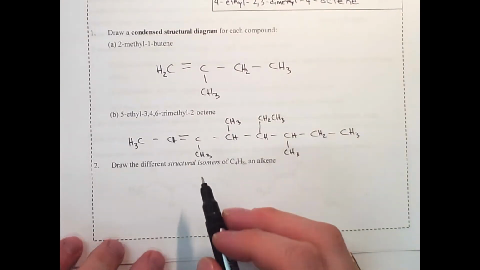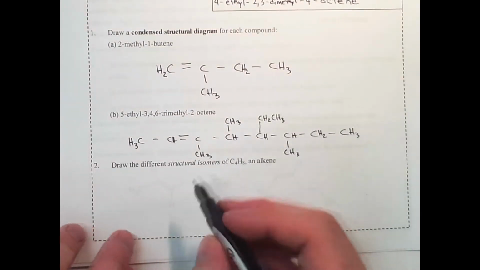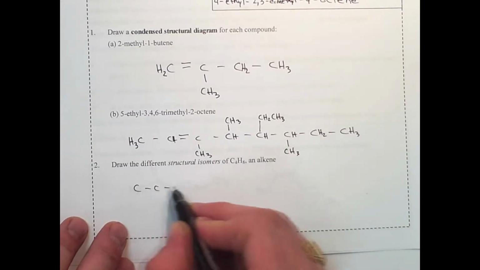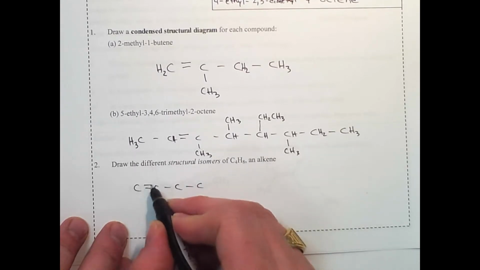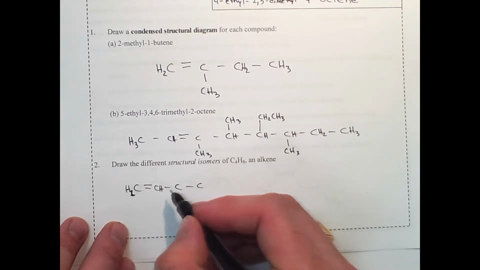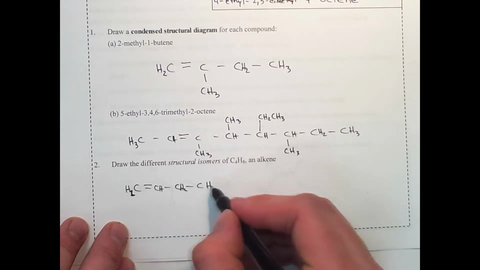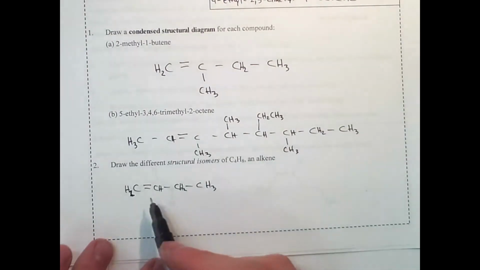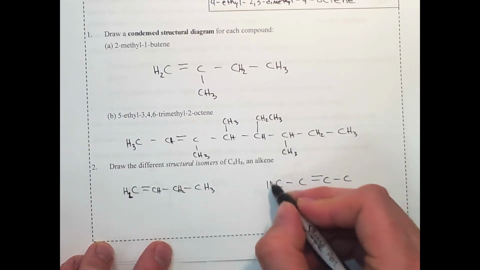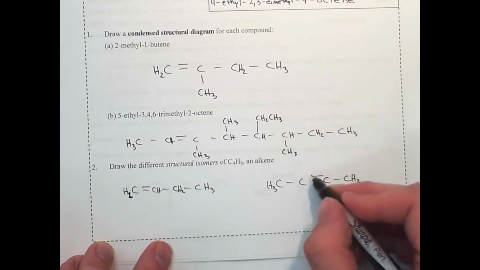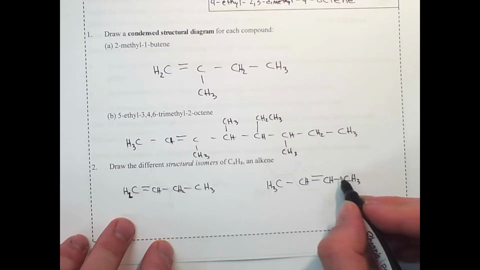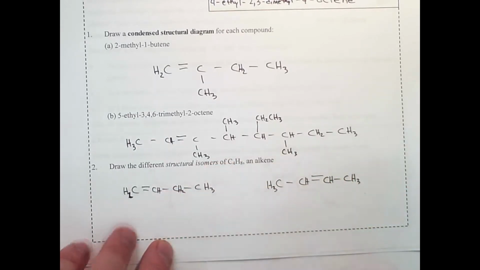Number 2 says draw different structural isomers of C4H8, an alkene. So 1, 2, 3, 4. I'll put the double bond here. So the double bond could be there. 1, 2, 3, 4. Or it could be in the middle. We can't put it between the last two because that will be the same as here.